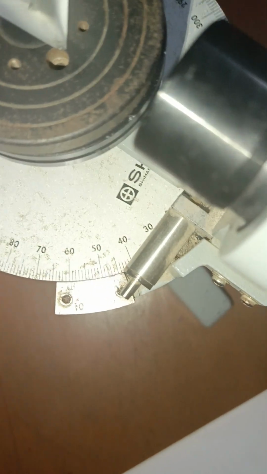To the right is also the same. Now to read this, it is on 50. So the 0 mark is on 51. So 51, that's the main scale. Then for the vernier scale, we check the line that best coincides. So we can say that we have 51.1 degrees.